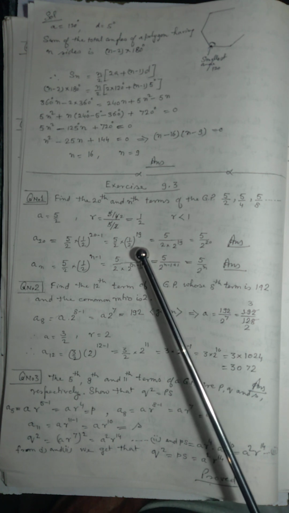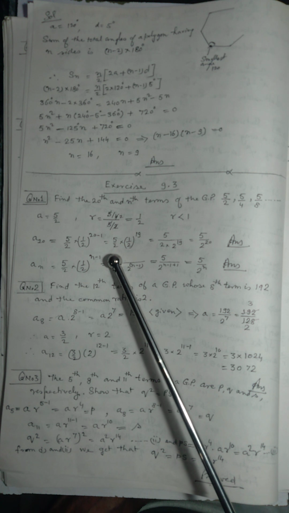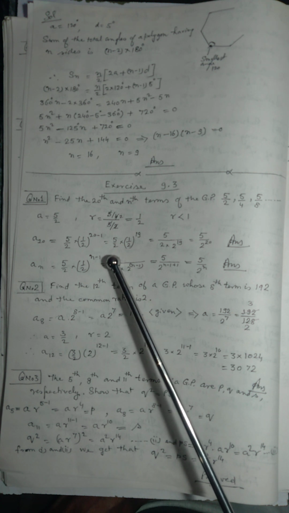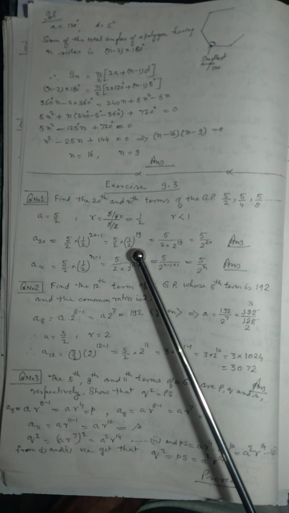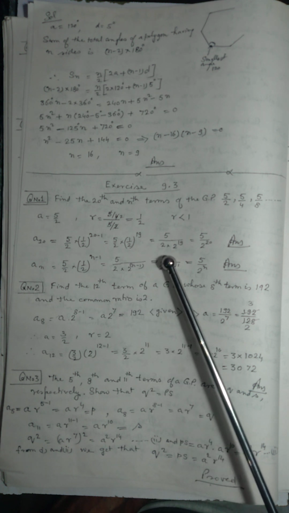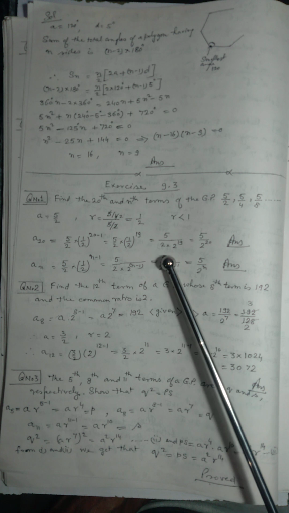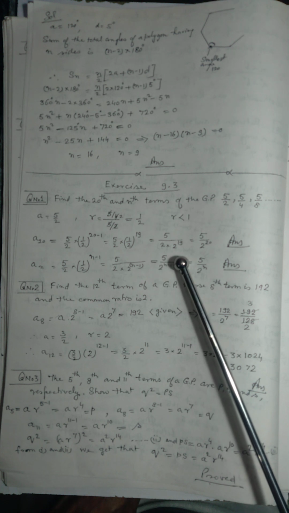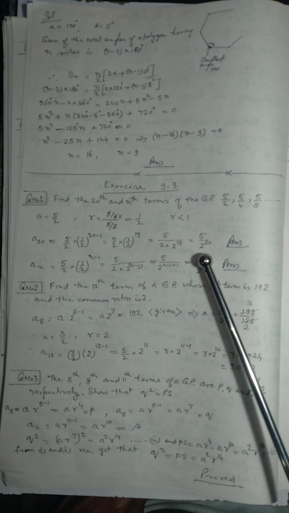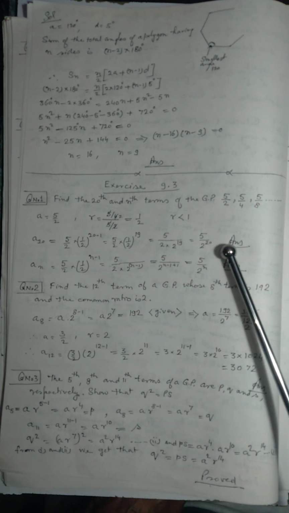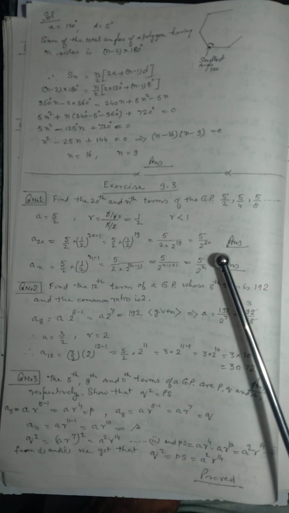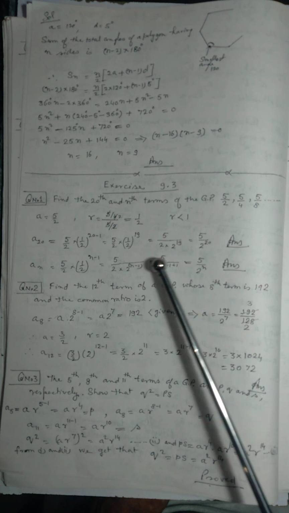So here you see that there are two denominator parts, that is 2 and 2 raised to power 19. So I have written like this, 2 into 2 raised to power 19 in the denominator, and it will become 5 upon 2 raised to power 20. This will be the 20th term, and it will be the answer of question number 1, first part.